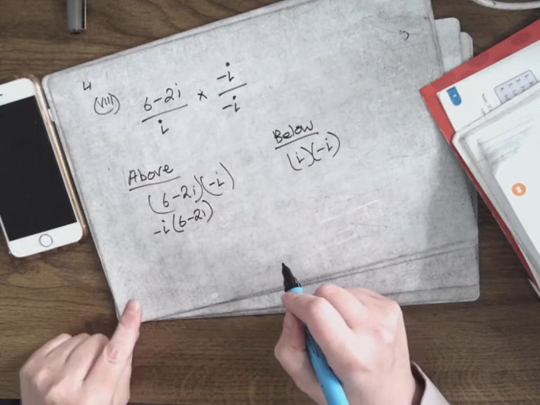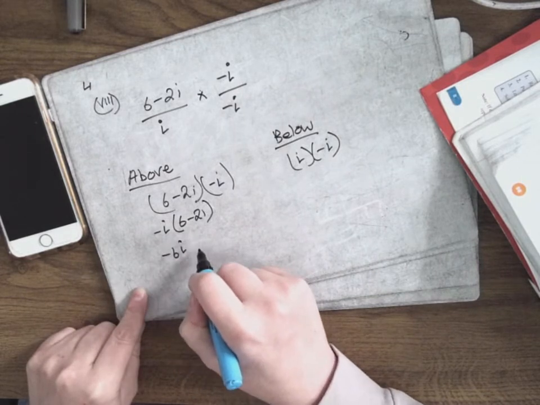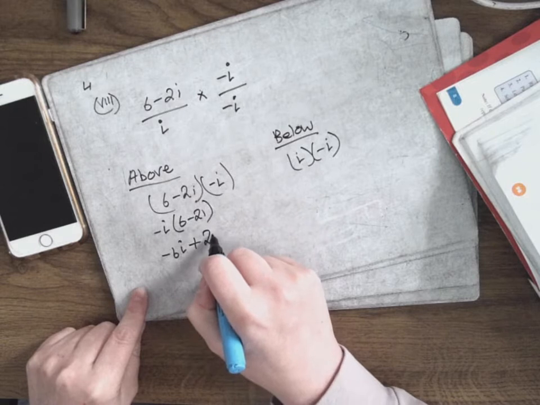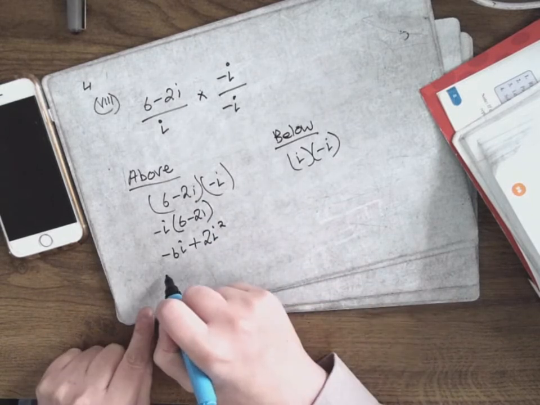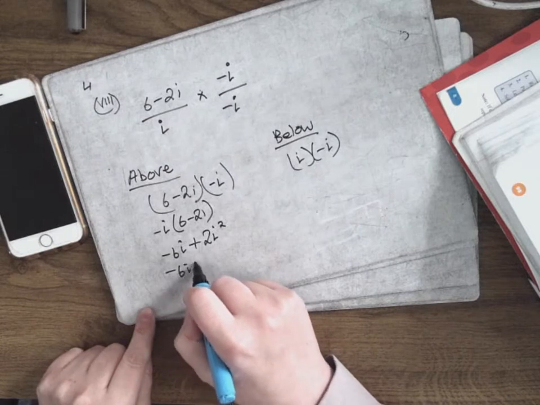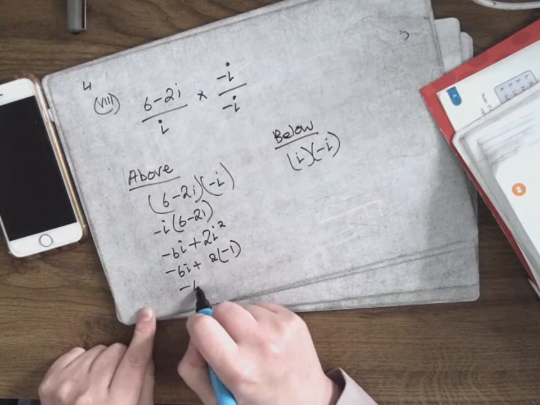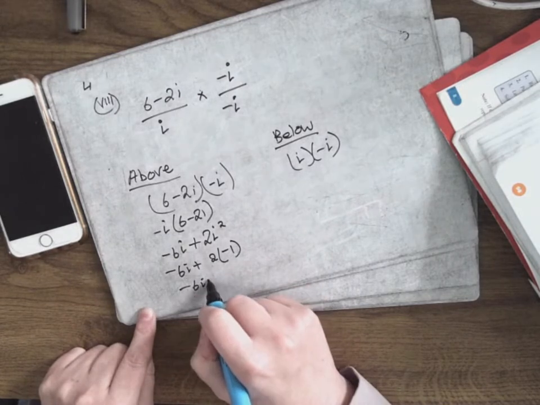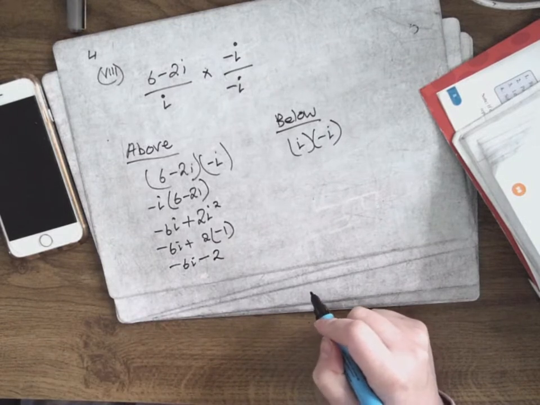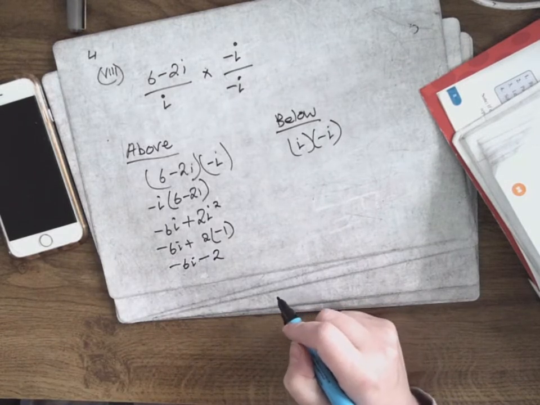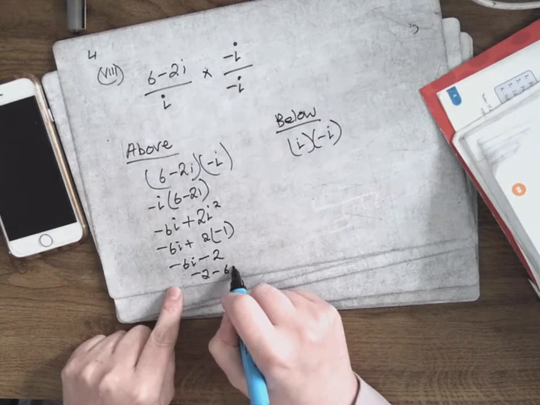When you multiply into the bracket, what will I get? Minus 6i, what will I get then? Plus 2i squared. And the minute you see i squared, replace it with a minus 1. So that's minus 6i plus 2 times minus 1, which is minus 2. A plus by a minus is minus, 2 by 1 is 2. Now, I normally don't write it like that. How would I write that? I'd put the minus 2 first, and then I'd put the minus 6i.